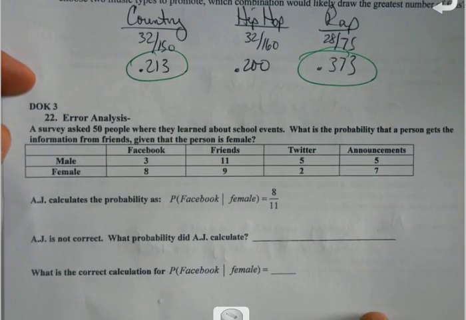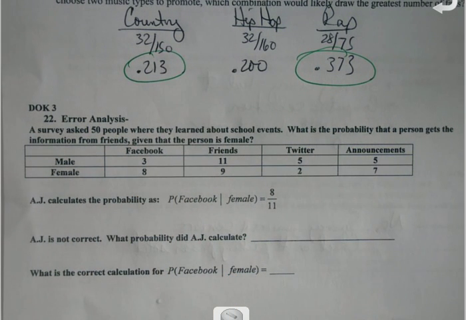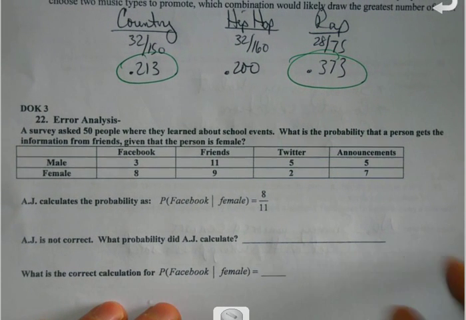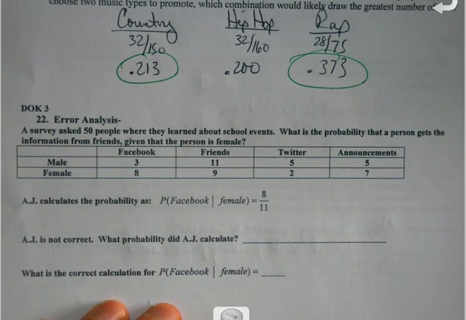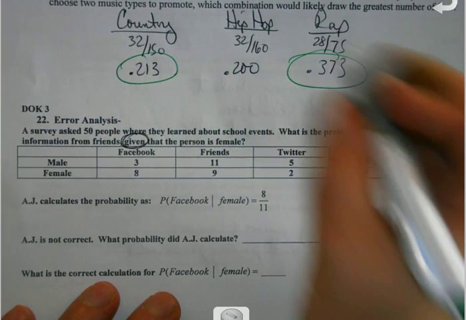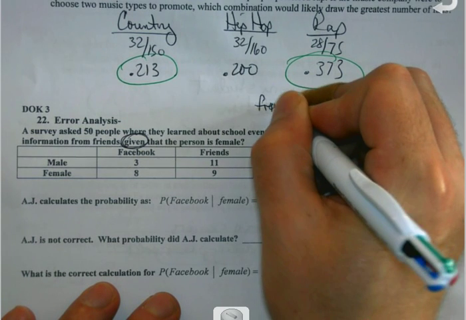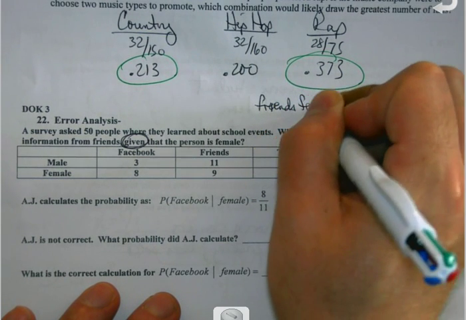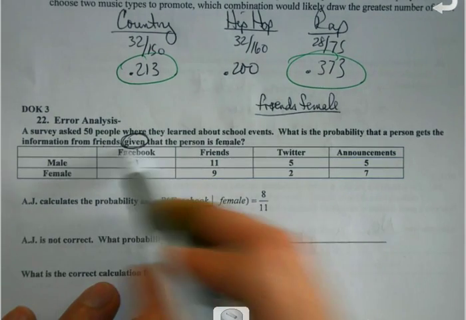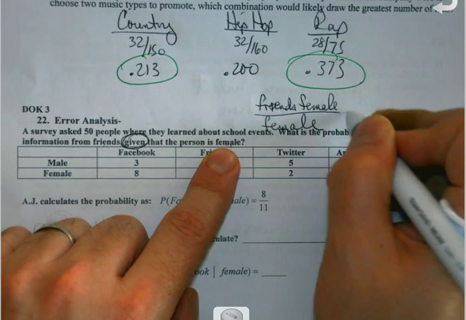And finally, we get down to 22. Now, watch it on things like this, because I have a question up here in the top, and sometimes people forget that. Hopefully we don't. Survey asked 50 people where they learned about school events. What's the probability the person gets the information from friends, given that the person is female? So, friends who are female, put it together, over what's after given, which is females.